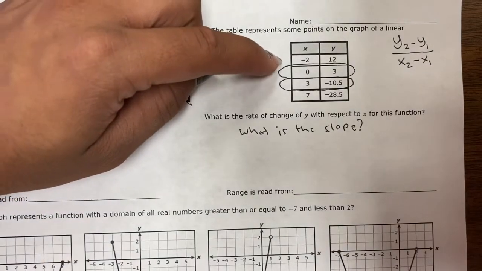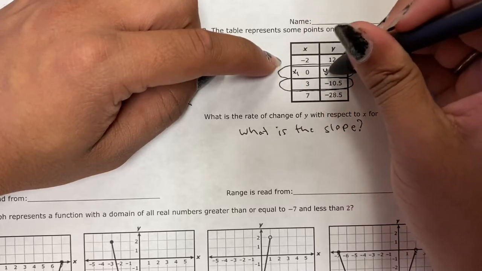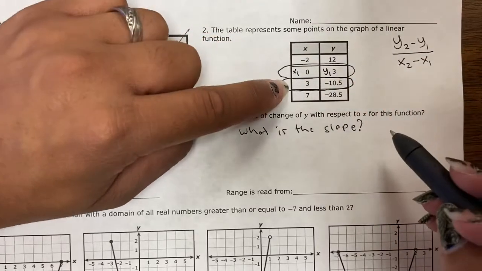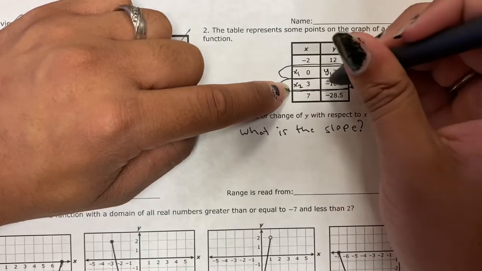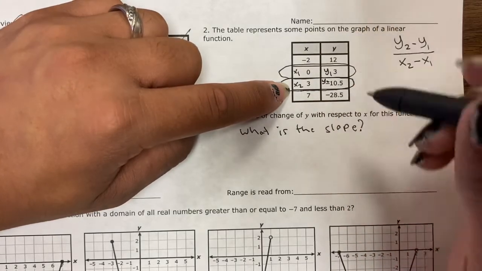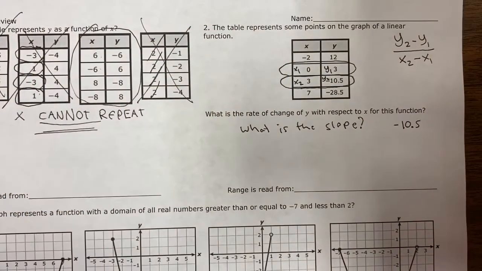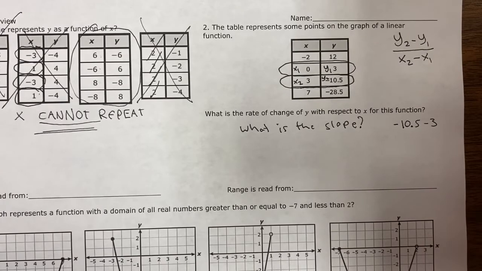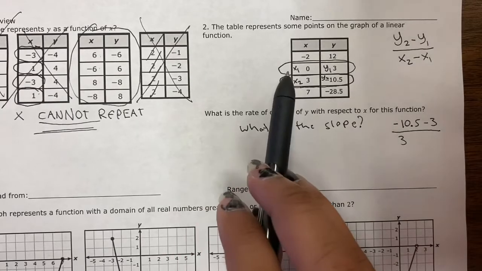So my first value is up here. So that makes this my x1 and my y1. And this is my second point. So this makes it my x2 and my y2. So I'm going to plug these numbers in. So I have -10.5 minus 3 over 3 minus 0.